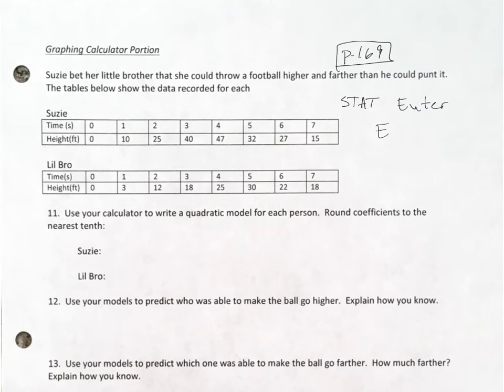This is how you edit your lists. You have to put this in list 1 and list 2. So the top list is list 1. The bottom list is list 2. That's how this works. So this one is list 1. This one is list 2.